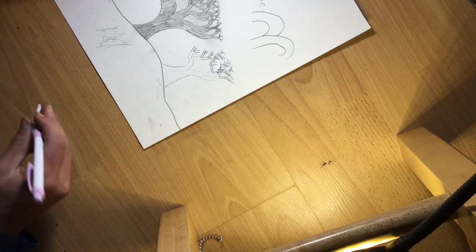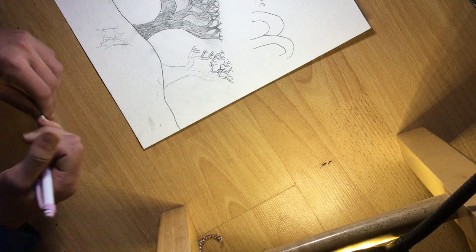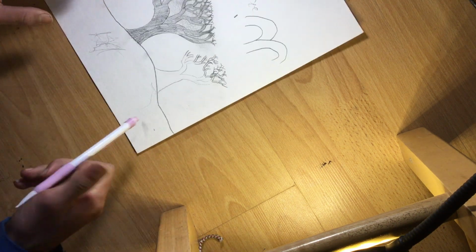This is probably going to be the only art thing I actually post on this channel, because as you know, I like to play with dangerous stuff. I don't like to do art, even though I'm 12, forget that.